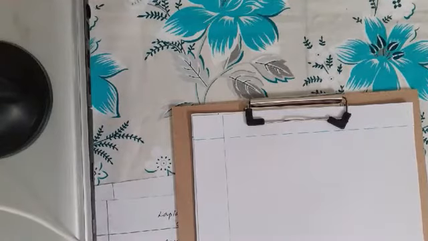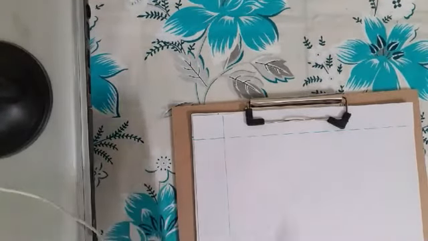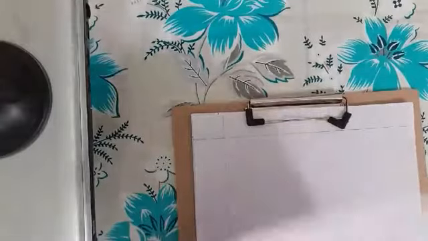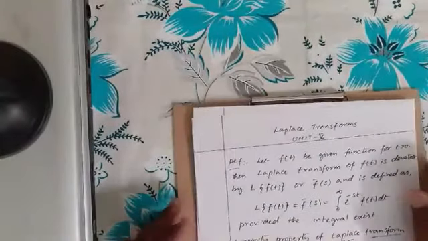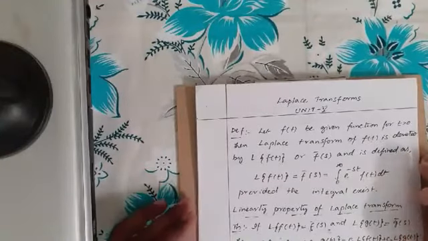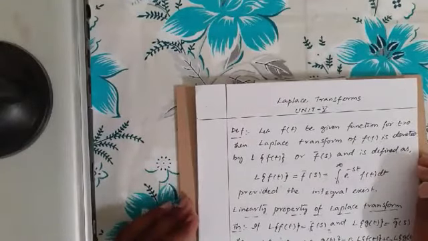Our fifth unit. So once again I want to just recap that fifth unit now.